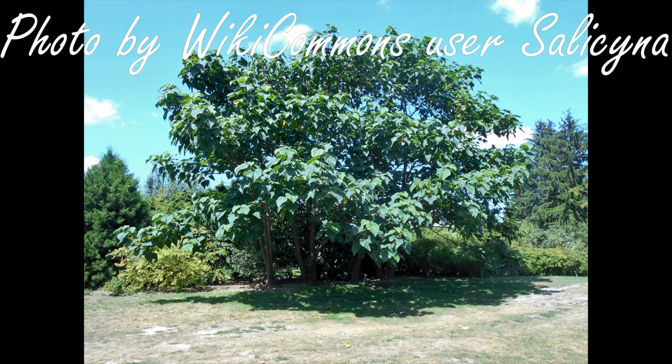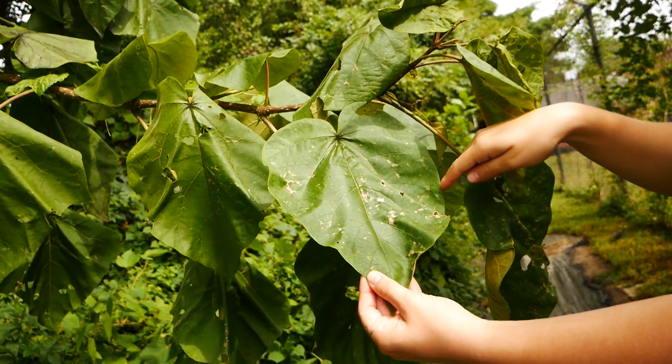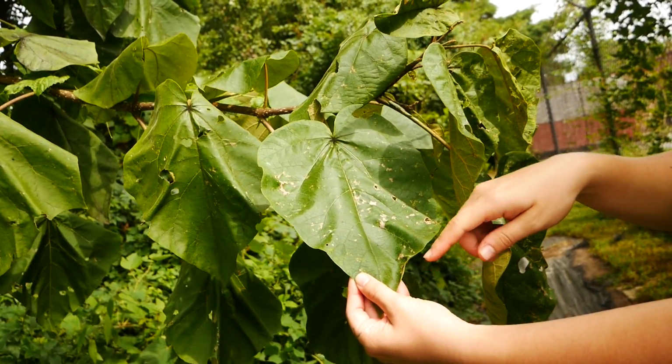It was planted for horticultural purposes all along the East Coast and across to Texas. This plant is a small to medium deciduous tree with large heart-shaped leaves arranged oppositely along the branches.